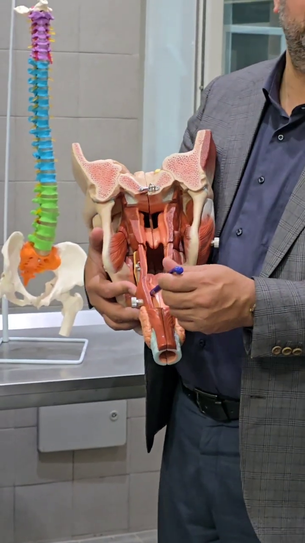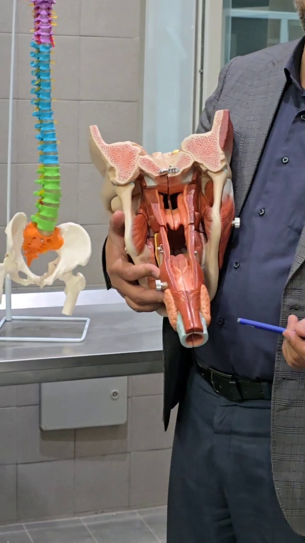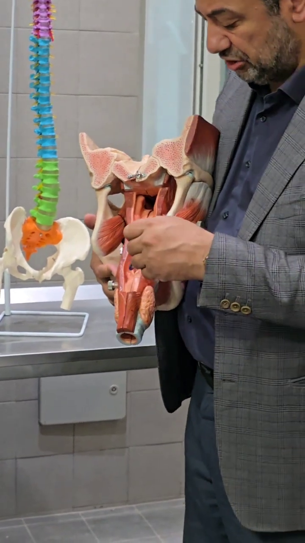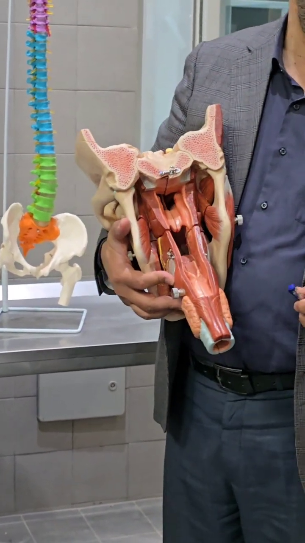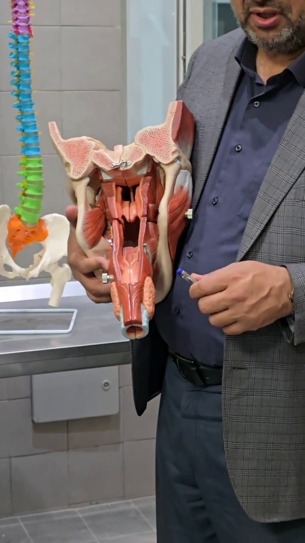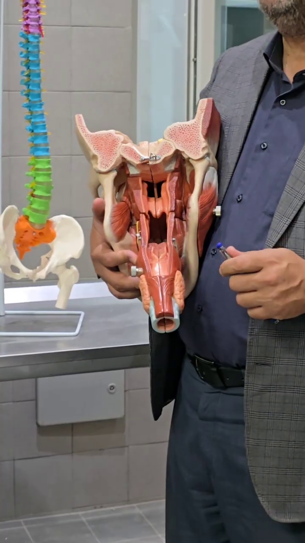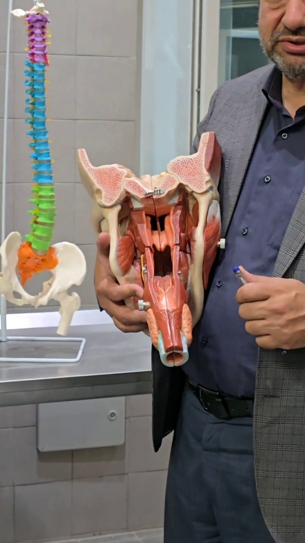On each side of the inlet of the larynx, on the anterior surface of the laryngopharynx, these depressions are called the piriform recess. Under the mucosa of the piriform recess, there is the Galen anastomosis.